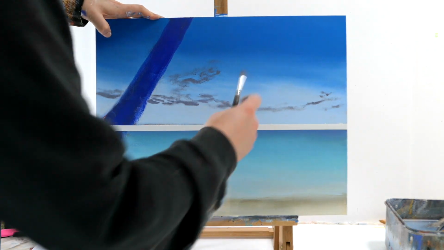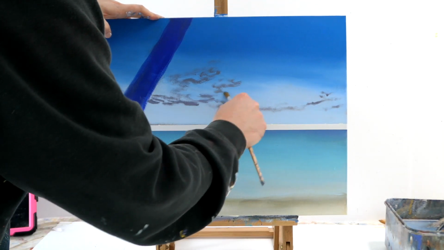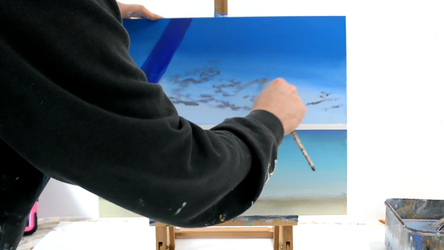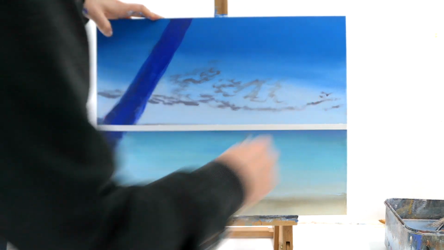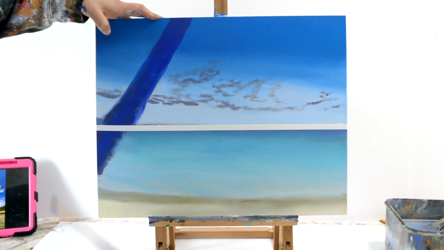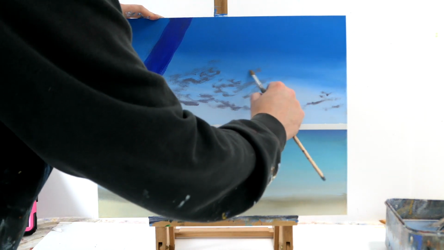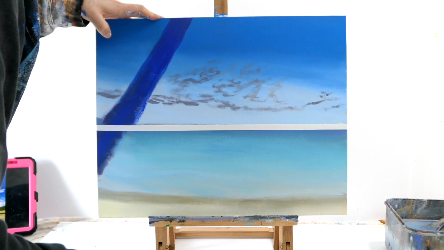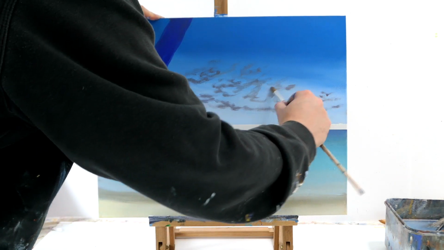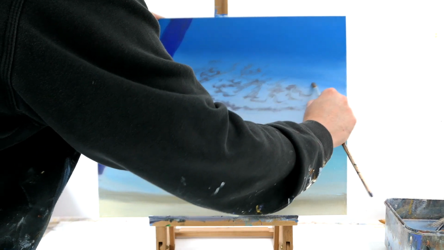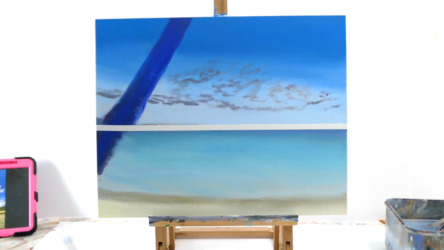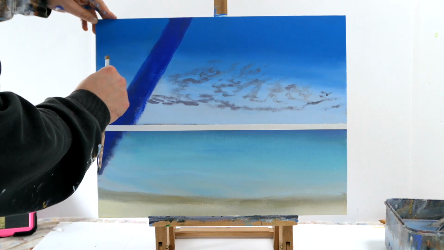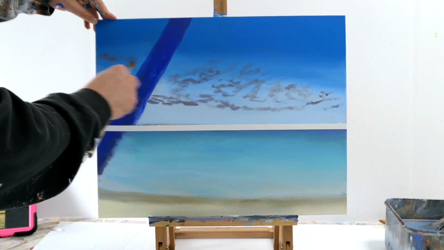So I'm just trying to leave some gaps in the underpainting, and I'm just trying to create shapes of what I want the clouds to be. So I'm just creating little gaps. So just take your time. So I'm just trying to create the shapes of clouds.